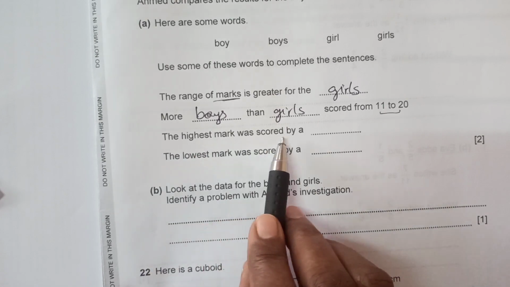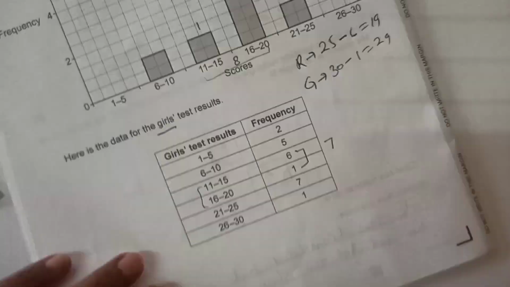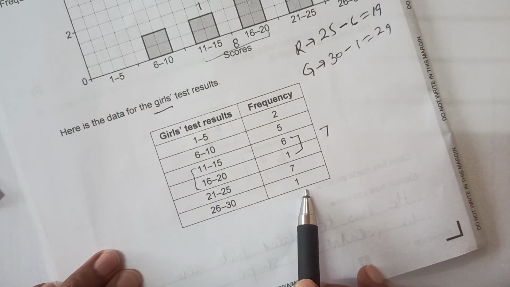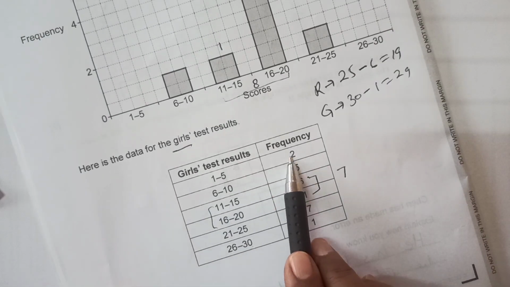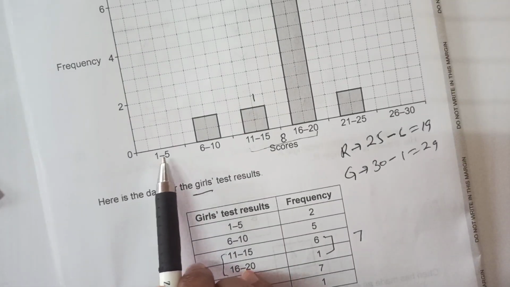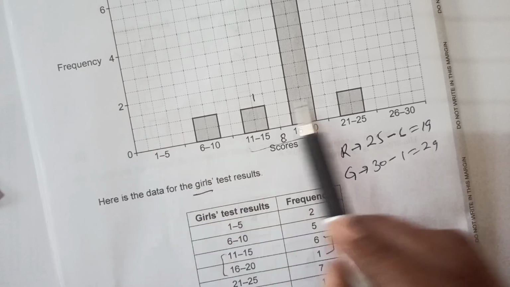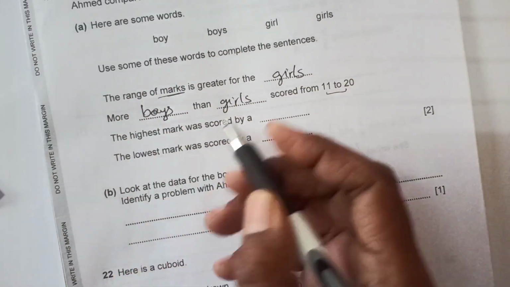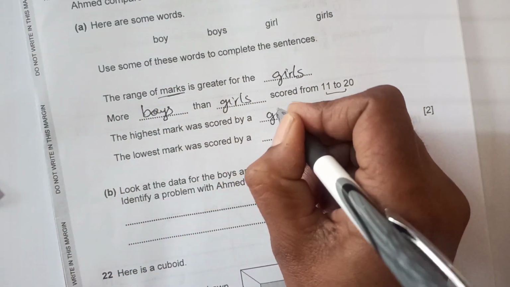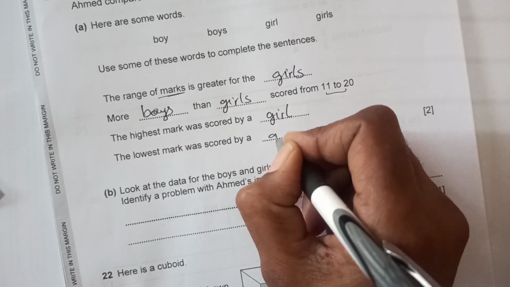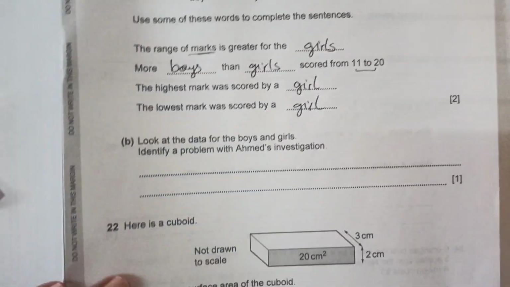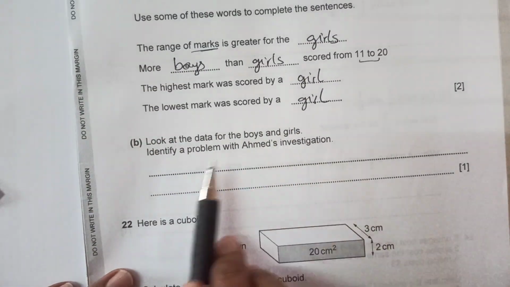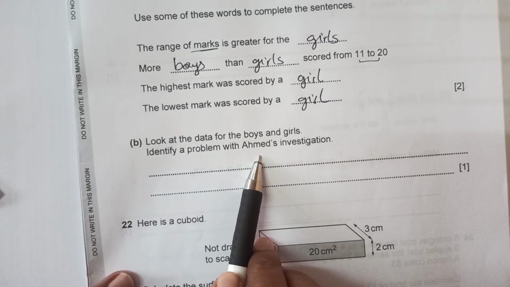The highest mark is scored by a girl, and the minimum is also by a girl, because for boys you see from 1 to 5 there is no student, and from 26 to 30 there is no student. So for the highest and lowest marks, both are by a girl, right? Now look at the data for boys and girls. Identify a problem with Ahmed's investigation.